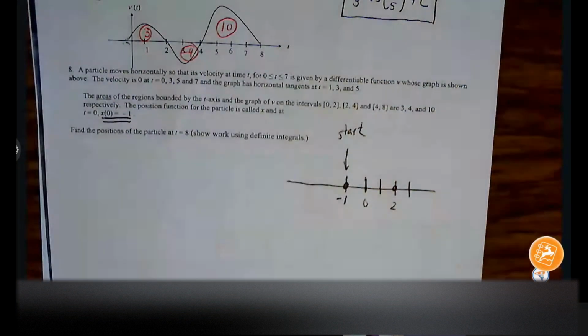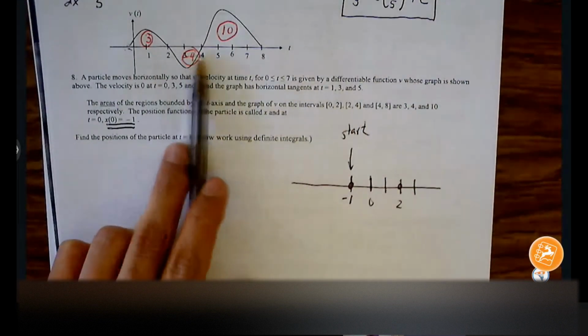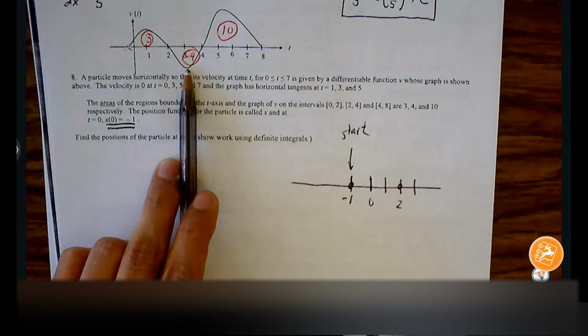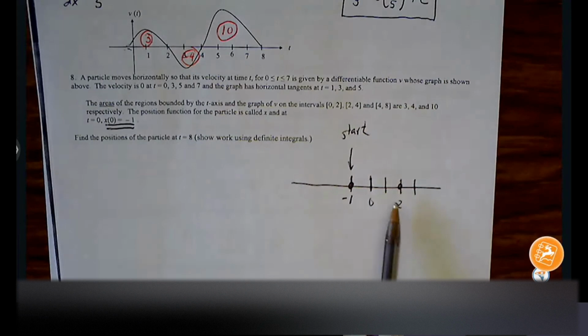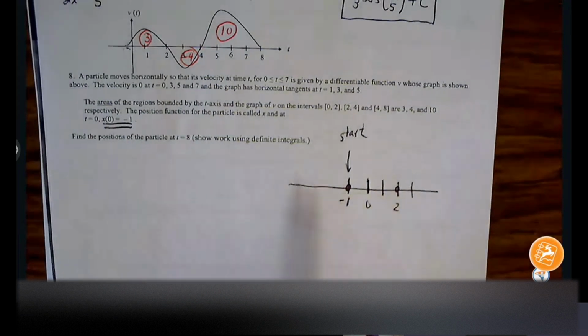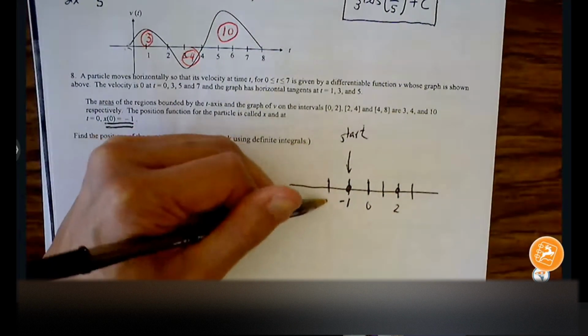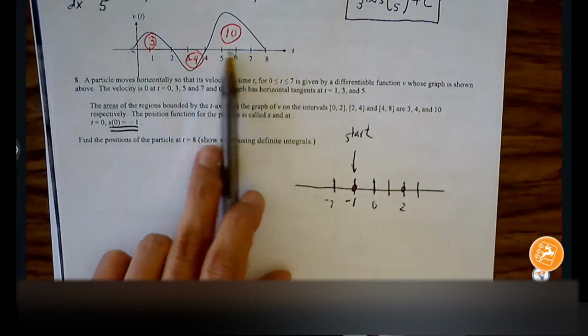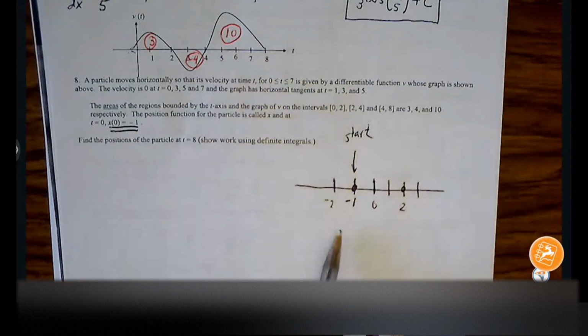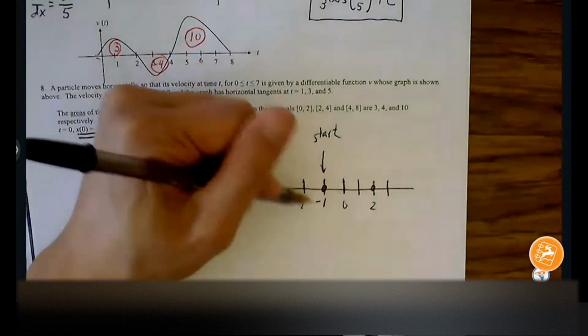And then what's he going to do in the next 2 seconds? It would go down to -2. Okay, 1, 2, 3, 4. And then in the next 4 seconds, where's he going to be now?